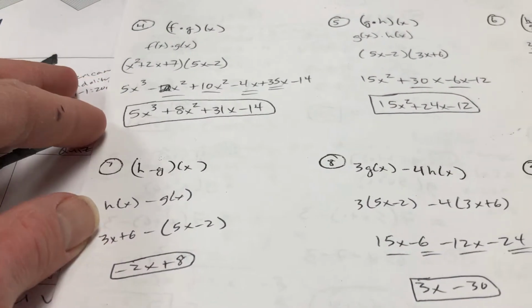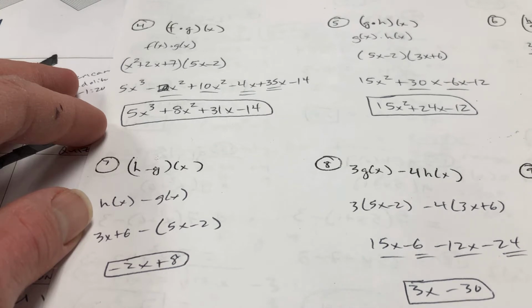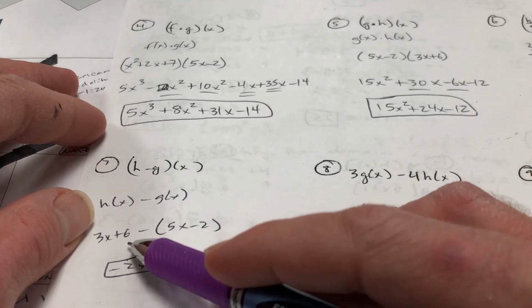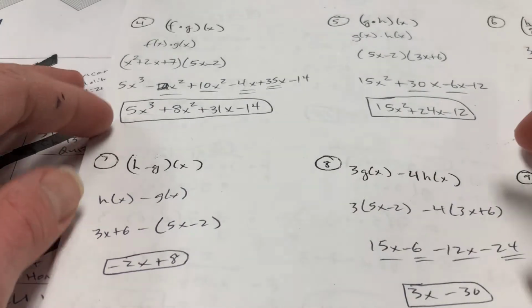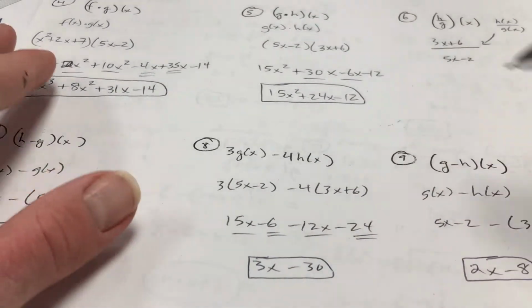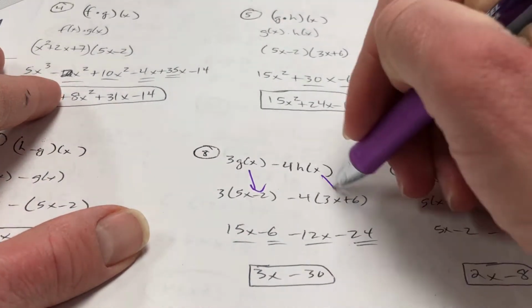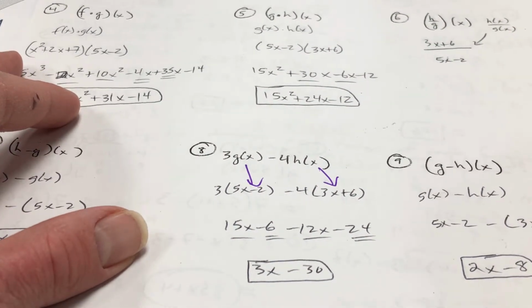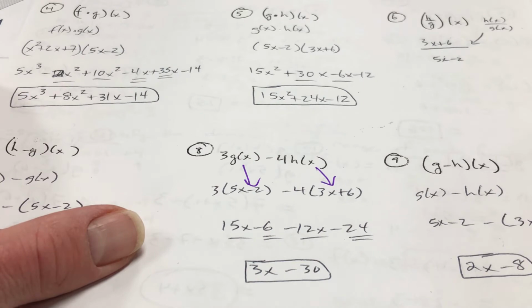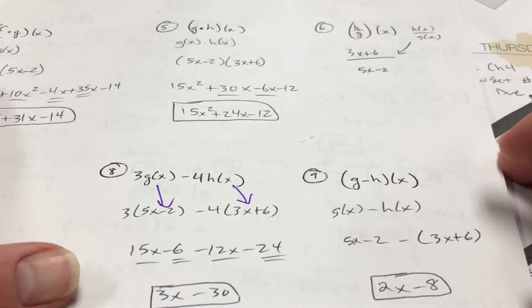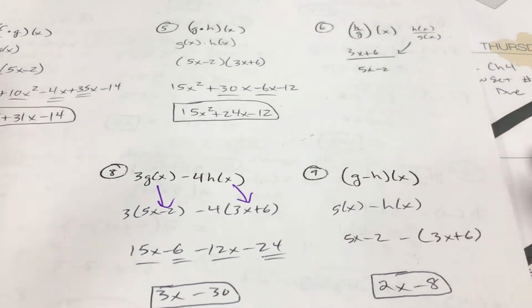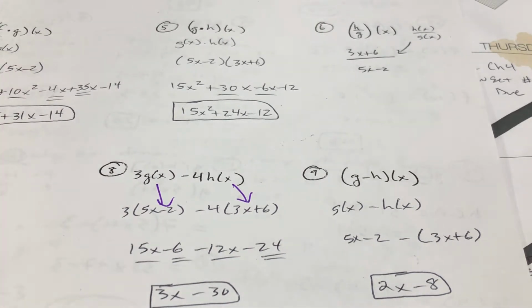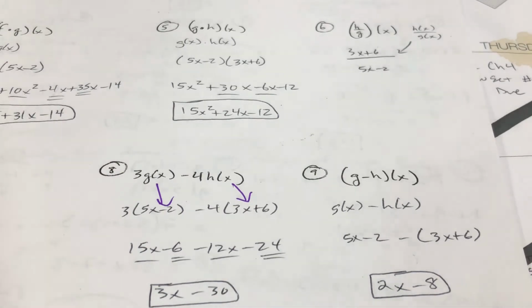Take a look at 7, h of x minus g of x. Again, I'm subtracting all of this. I'm again subtracting a negative 2, so I'm adding 2 to 6. 3 times g of x minus 4 times h of x. Use a little distribution there to combine like terms. And I have now g of x minus h of x. So the opposite there. Just flip it around for number 7.